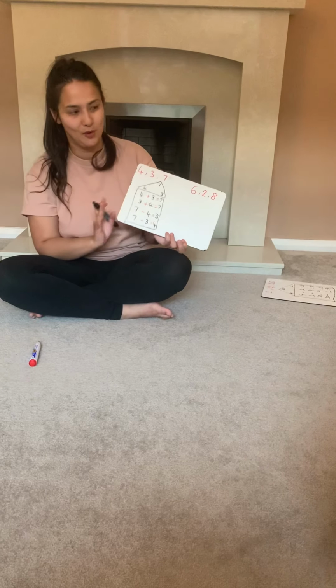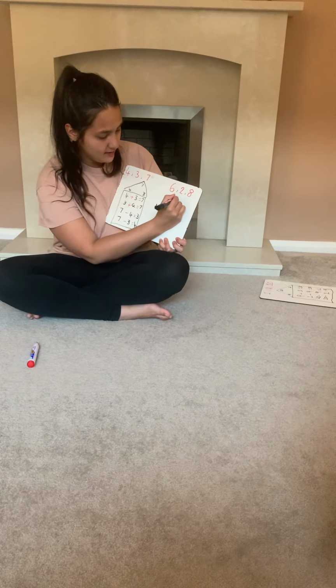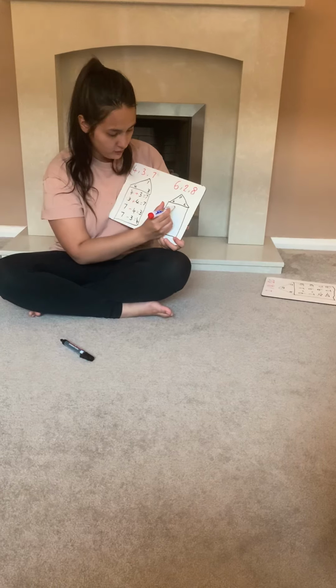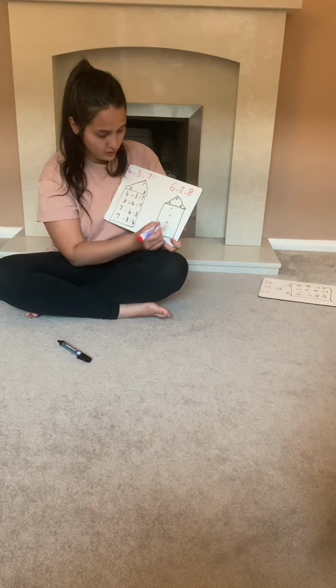I will do one last one. 6, 2, and 8. So remember, we draw our roof of our house, and then we draw our house. We need 4 number sentences, don't we? So, my biggest number goes at the top, which is 8, and my other 2 go at the bottom, which is 6 and 2. And I have 2 addition sentences, 2 subtraction, and every number sentence needs an equal sign.